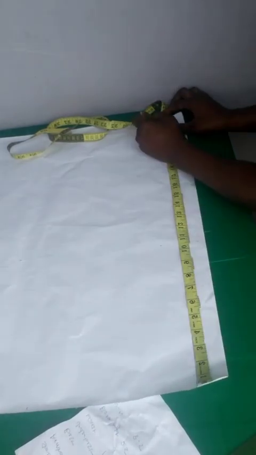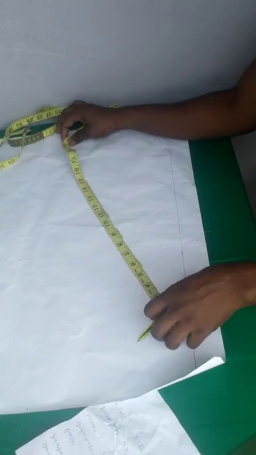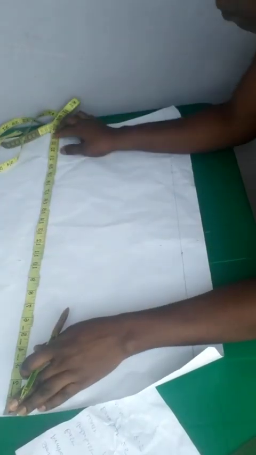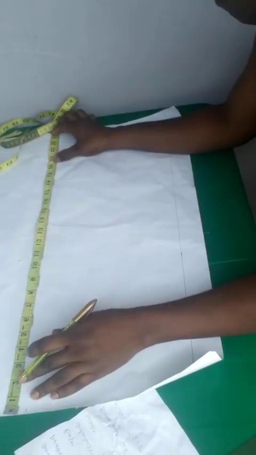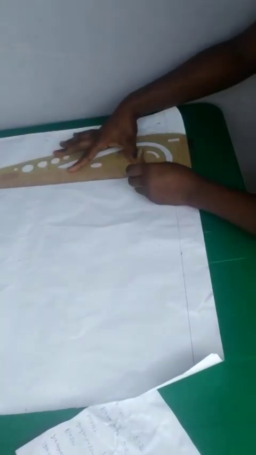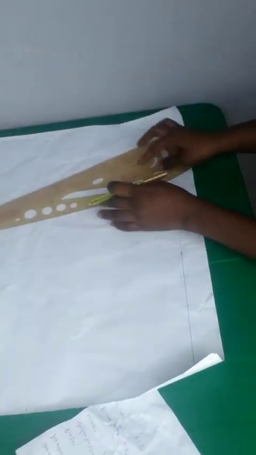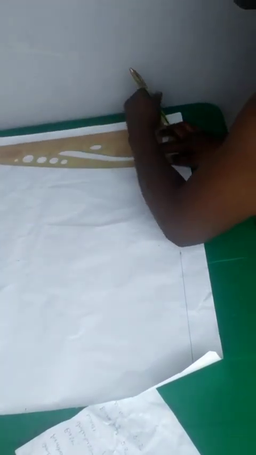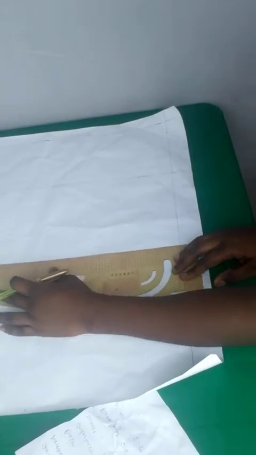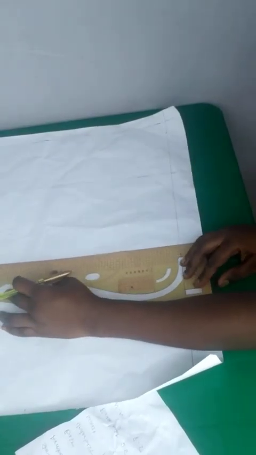Now the shoulder to waist is minus the 1.5 that I'm already using for the bust dart. So if your shoulder to waist for front is, let's say, 16, the shoulder to waist for the back, since you're taking 1.5, would be 14.5. So I've reduced the length of the back like that.